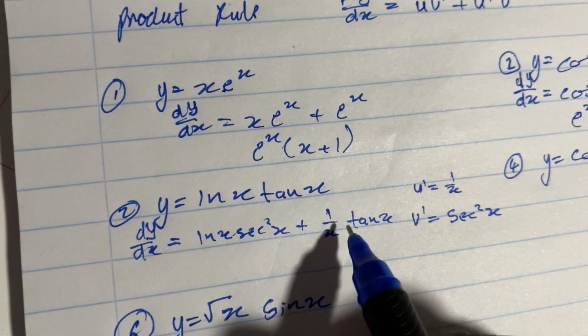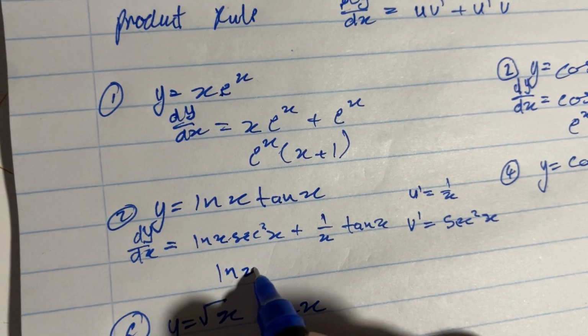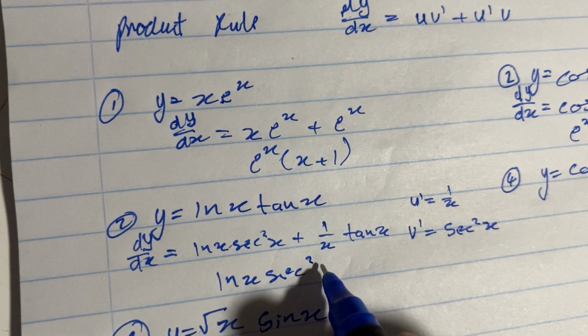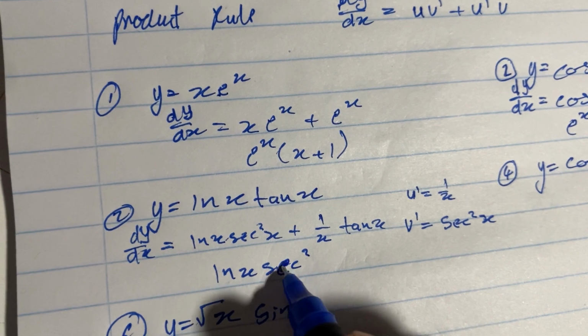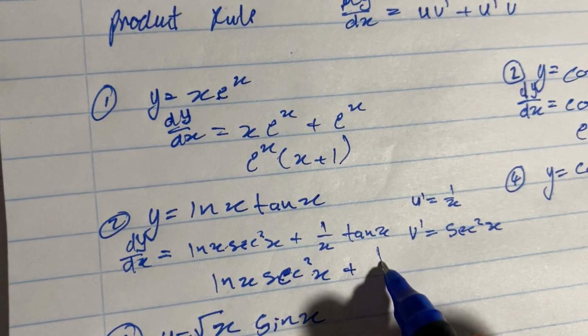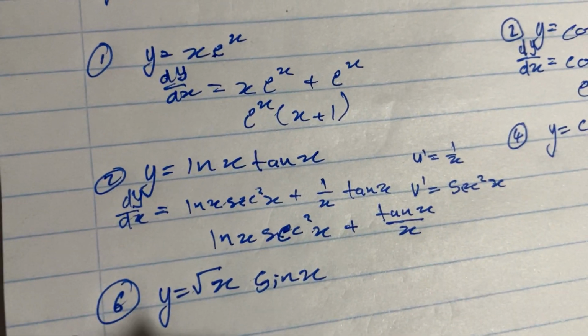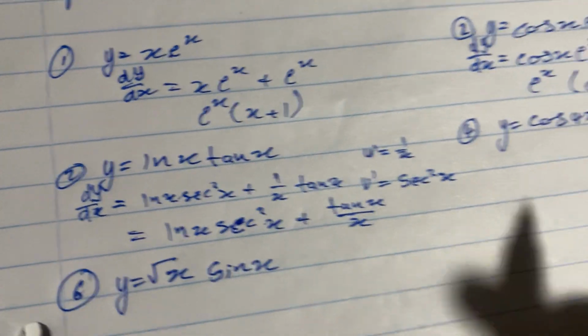Okay, so now you can simplify, but just say it's ln of x sec squared x plus tan x divided by x. Okay, now this will be your final answer.